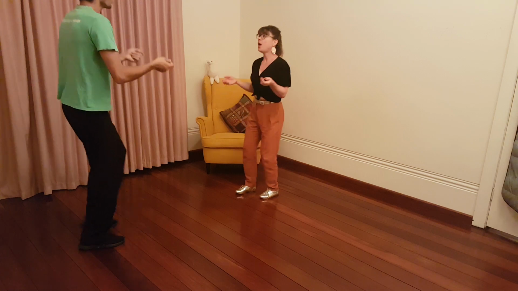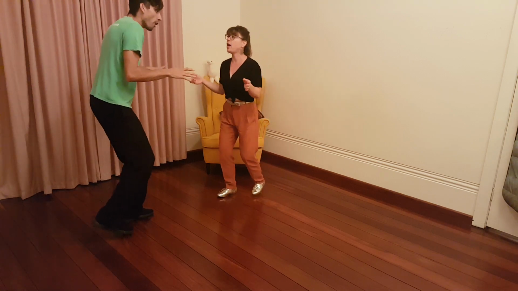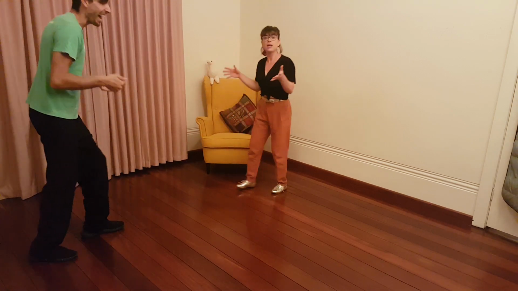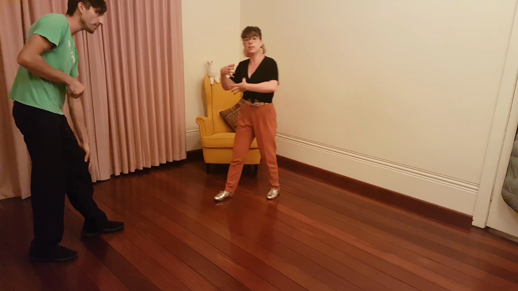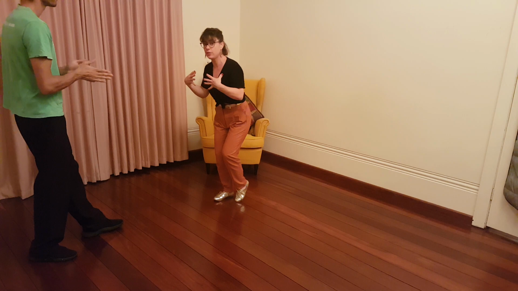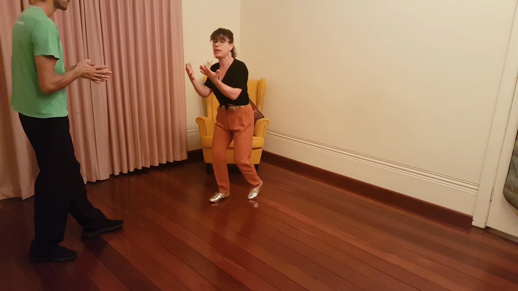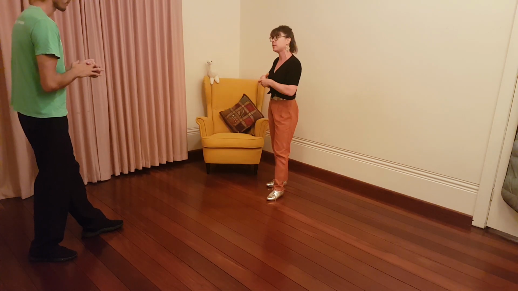Alright, so the other moves that we did tonight were an 8 count basic. So I could go 1, 2, 3, 4, 5, 6, 7, and actually lead a different rhythm completely, just through my body language. Yeah, so you can see how his body sort of stayed really forward as he did that 5, 6 of the 8 count basic.